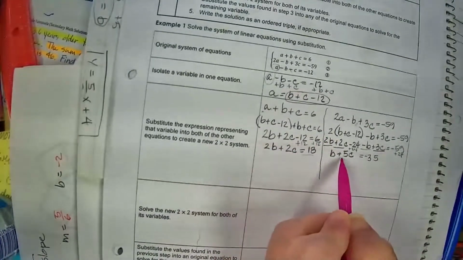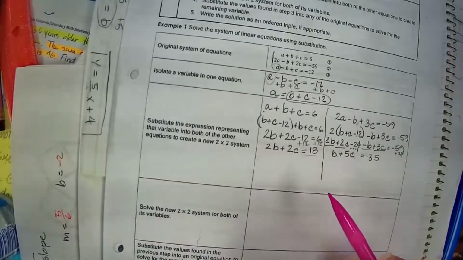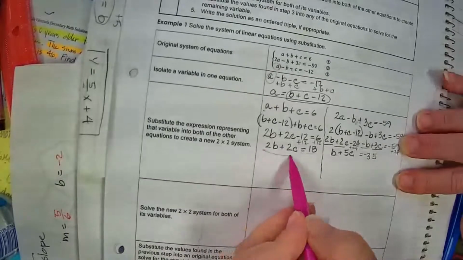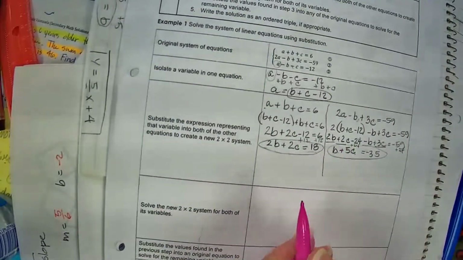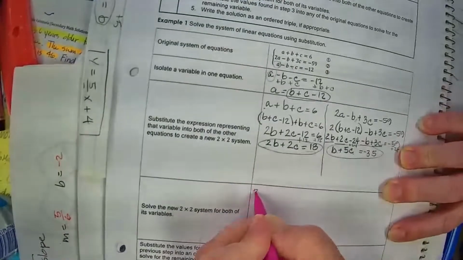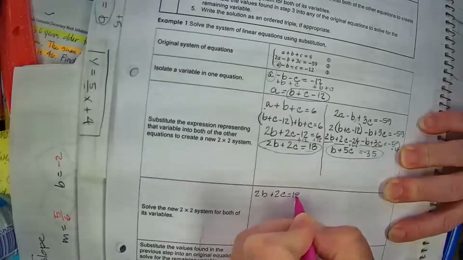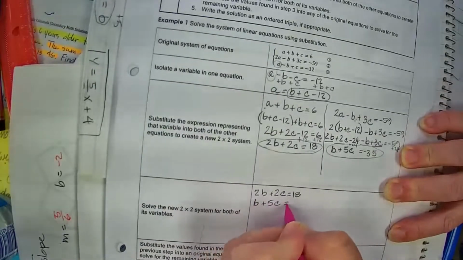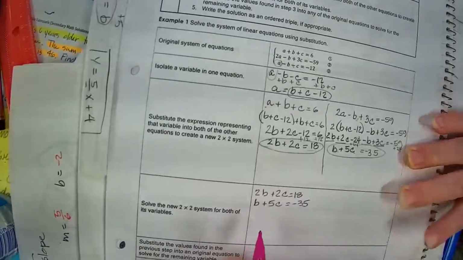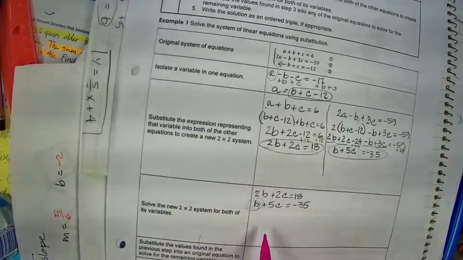Notice we have B and C and we have B and C. So now we do what we've been doing. We've created a 2x2 that we're used to now. So 2B plus 2C equals 18, and B plus 5C equals negative 35. We're still using substitution, so we need to solve for that B. That's the only one that has that coefficient of 1.